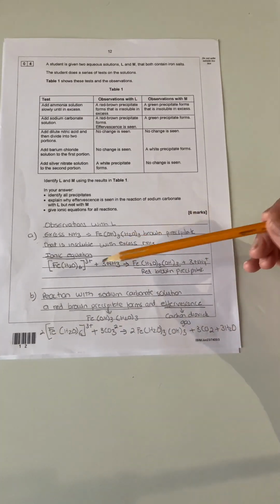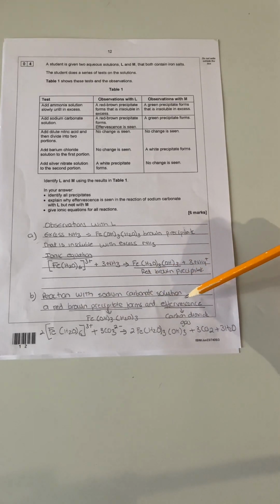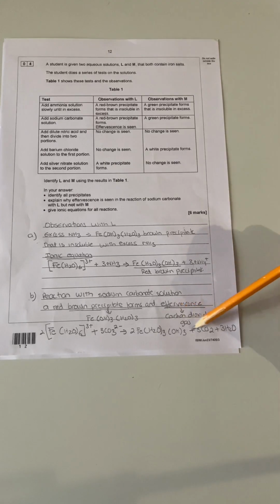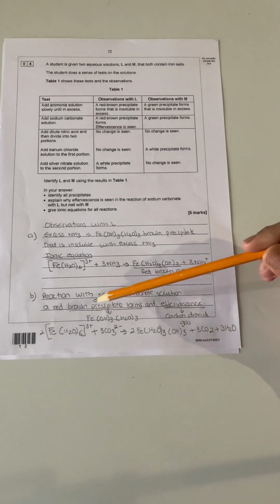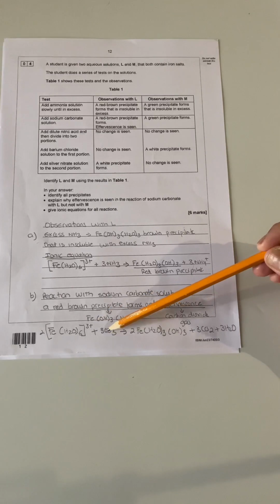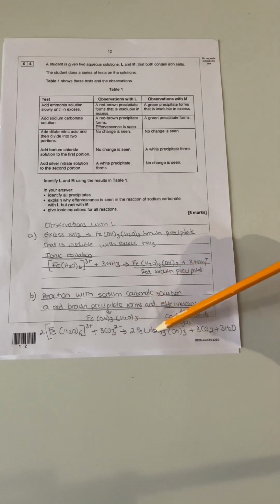Now, the reaction with sodium carbonate solution: a red-brown precipitate forms, and there is effervescence. The brown precipitate is this one here, and carbon dioxide gas is the effervescence. So the reaction is [Fe(H2O)6]3+ plus carbonate gives you [Fe(H2O)3(OH)3] plus 3 carbon dioxide plus 3 waters. So those are the equations for the reaction with sodium carbonate.